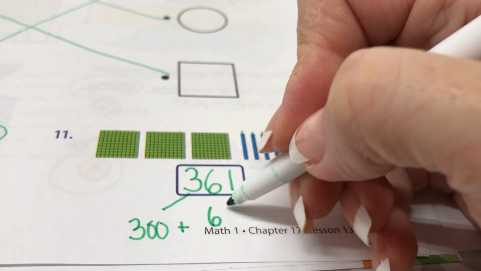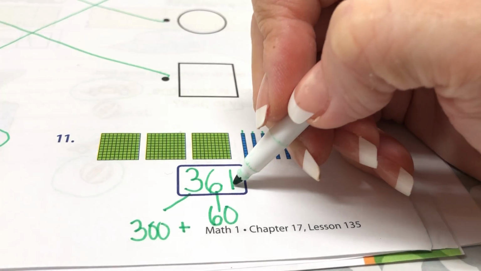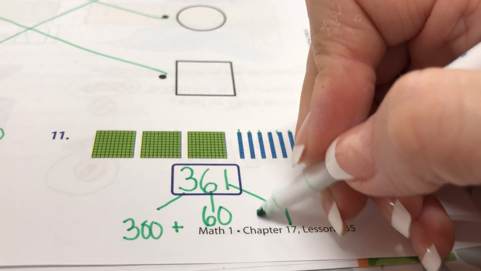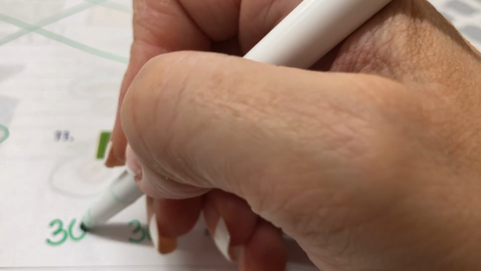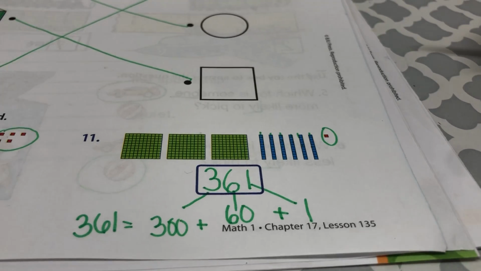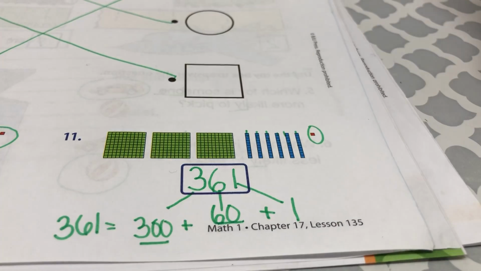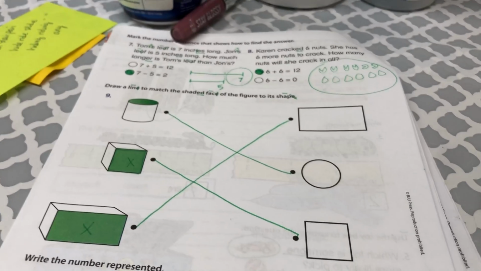This 6 is really worth 60. That's what expanded form is. And the 1 is just plain old 1. So 361. That's right. So in expanded form, we would say 361 equals 300 plus 60 plus 1. Awesome job, you guys. I'll see you on your homework paper.